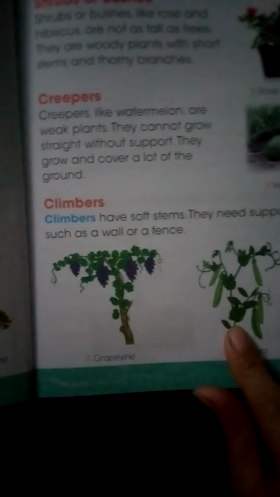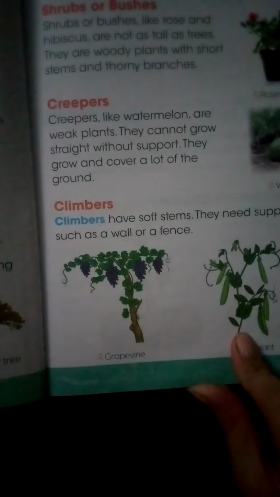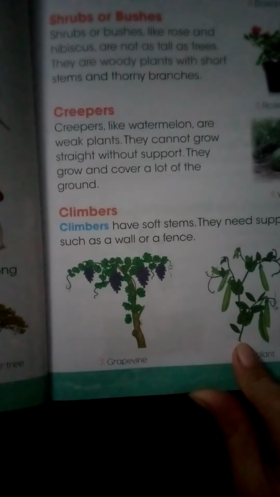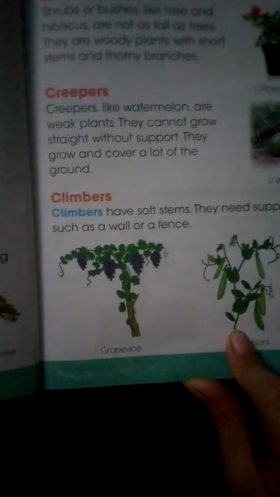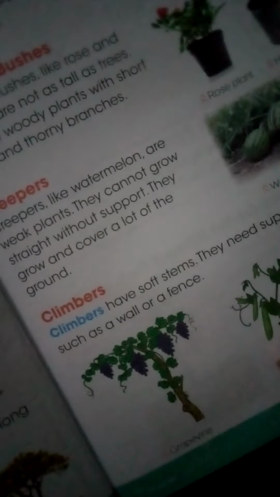Climbers. Climbers have soft stems. What are climbers? Climbers have soft stems. They need support to grow straight, such as a wall or fence. Climbers are those plants that have very weak stems. Which support do they need? Wall or fence. And which plants are they? Grapevine, money plant, and pea plant. These plants need support.